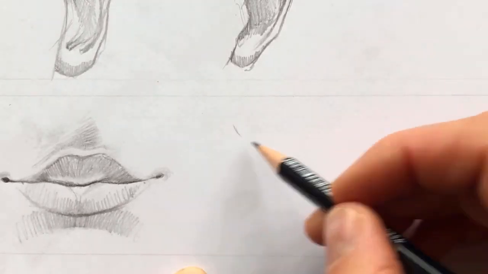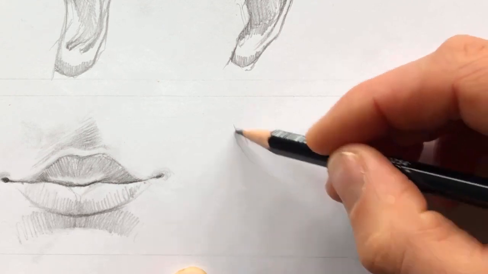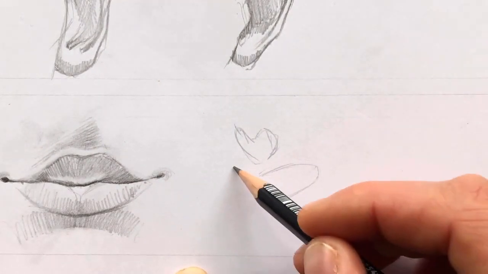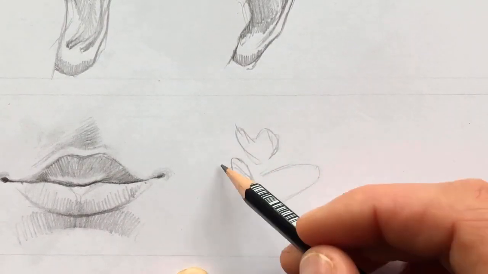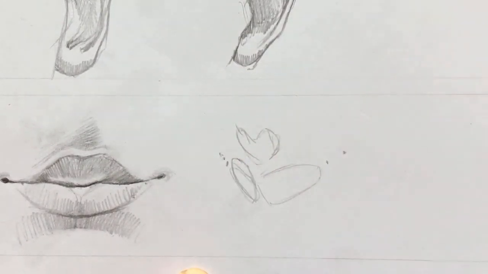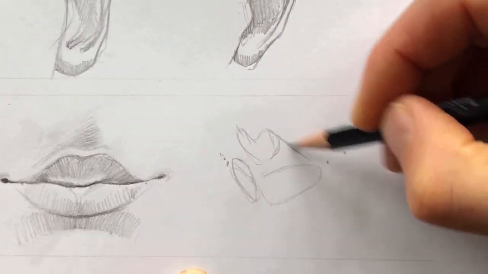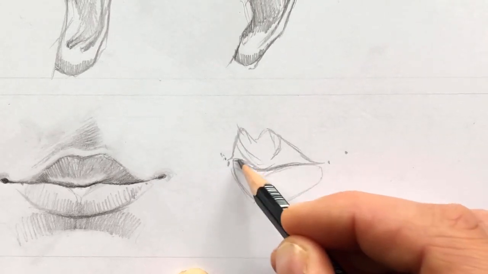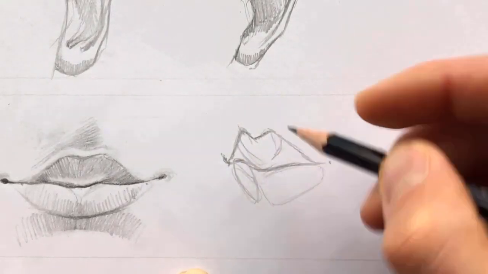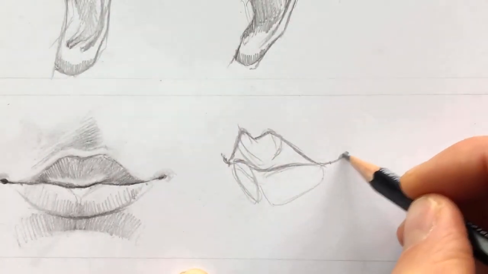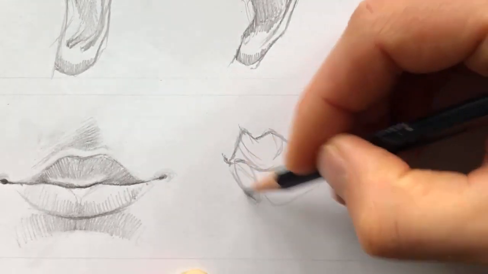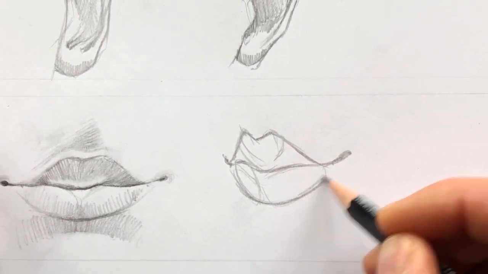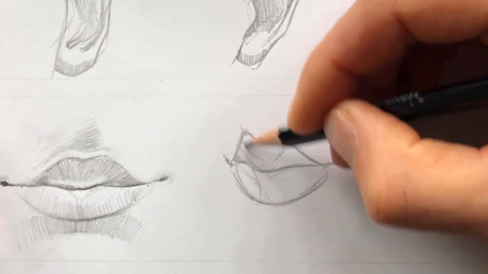Alright, and last but not least, the lips. So I just start with basic shapes once again, with something like a heart shape and 2 beans below, and the edges of the lips. So this is basically the way that I always draw lips, from imagination or from reference photo. This construction helps me a lot to represent the lips in a very nice and smooth way.